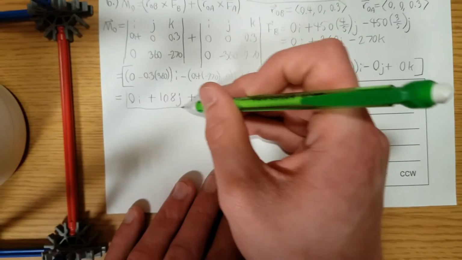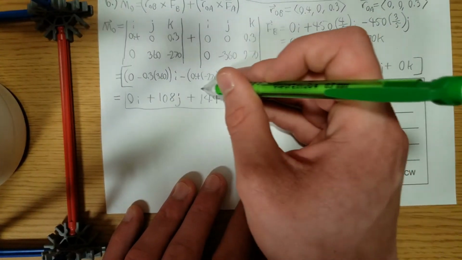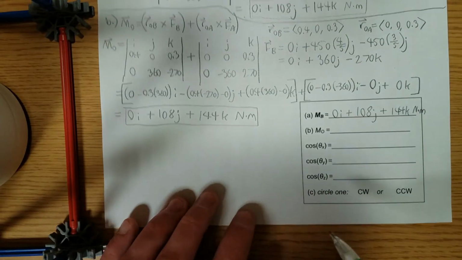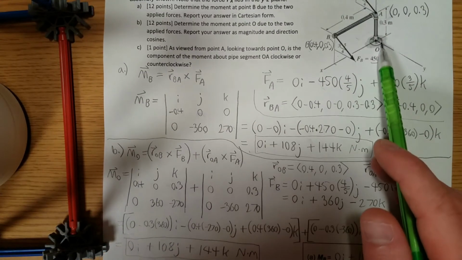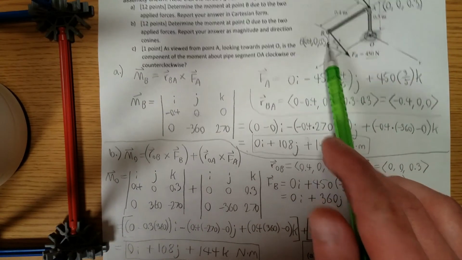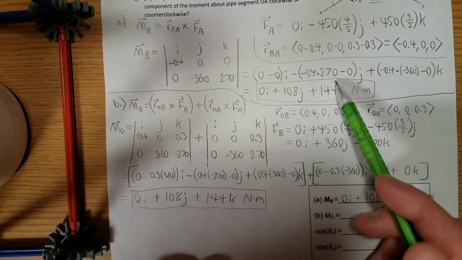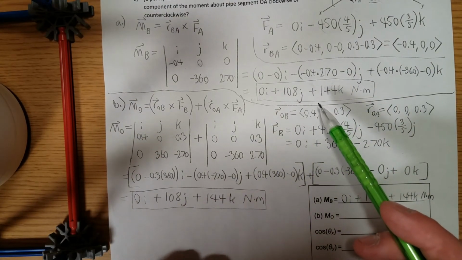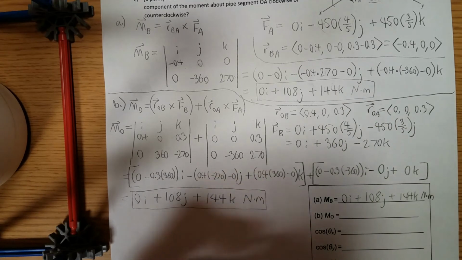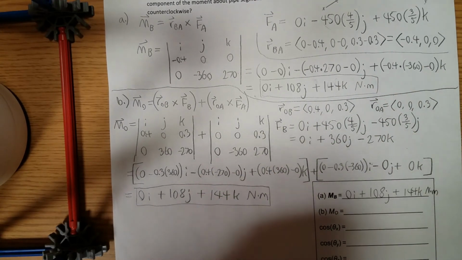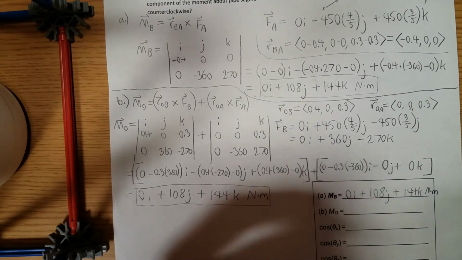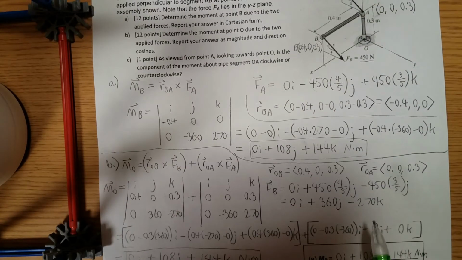Now, one funny thing to mention, or that hopefully you guys notice, is the moment about O is the same as the moment about B that we found up above. These are the same values. And yeah, we did all this work here just to find out that these are the same values. It's kind of an unsatisfactory feeling, you know. But that should make sense if you really think about it logically.